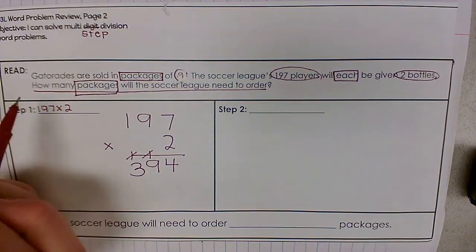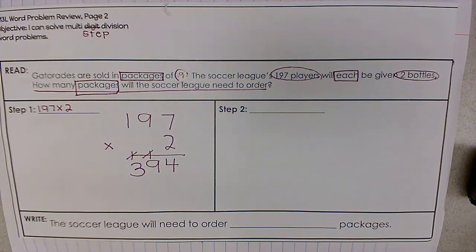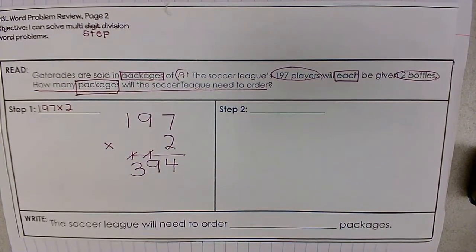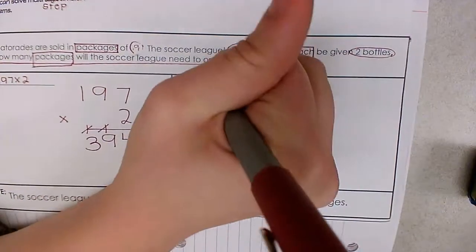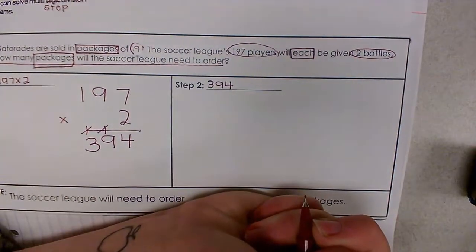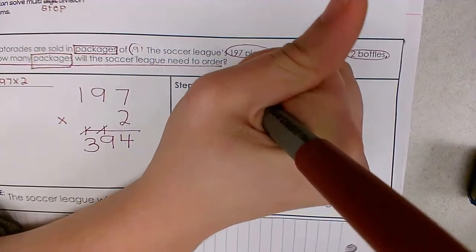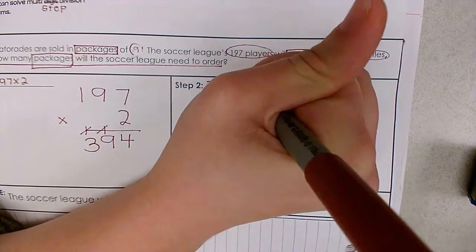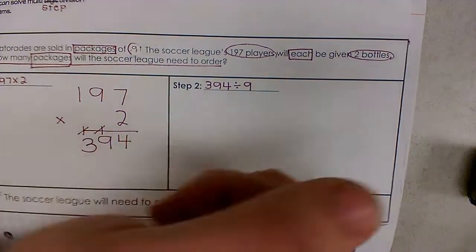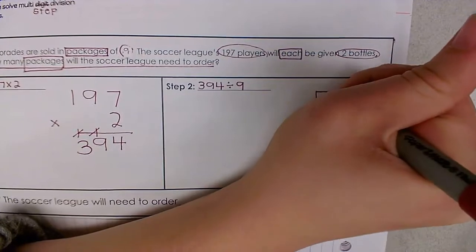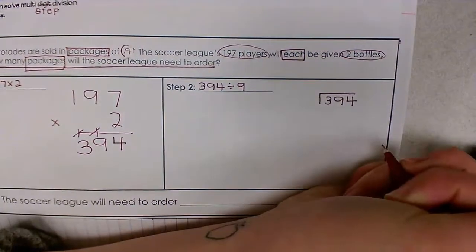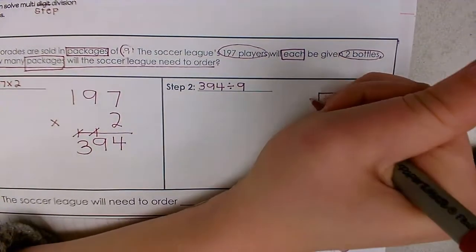But our question is, how many packages will they need to order? Because there are 9 bottles within each of the packages. If we take our 394 Gatorade bottles that we need and distribute them into packages of 9, how many packages will we need? Our dividend, our whole number, is 394. Our divisor, knocking on the door, is 9.